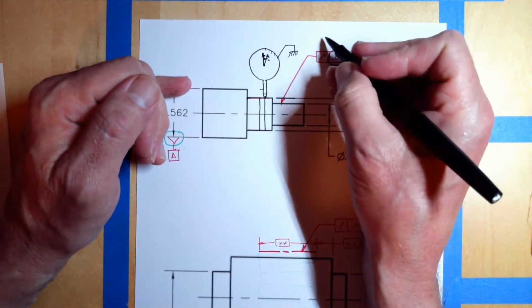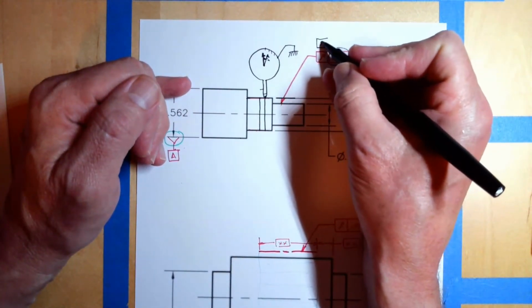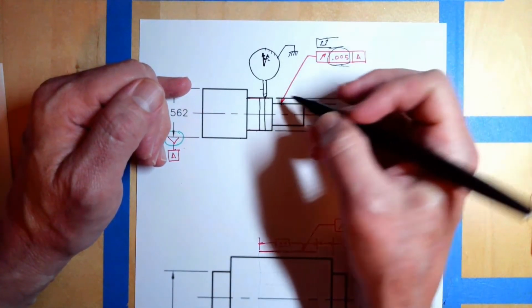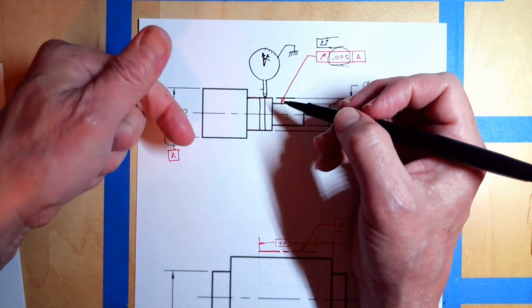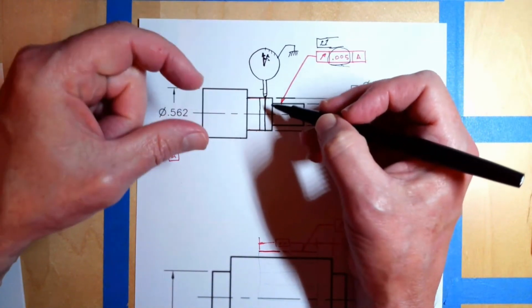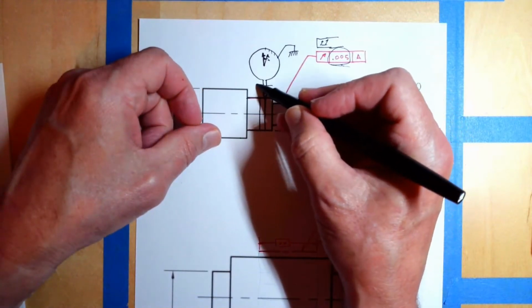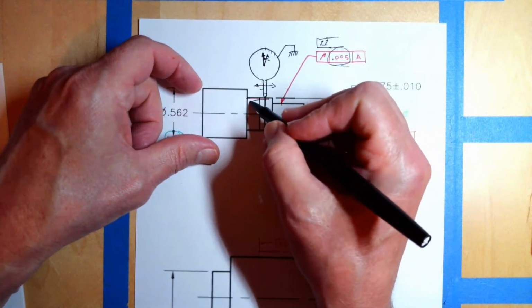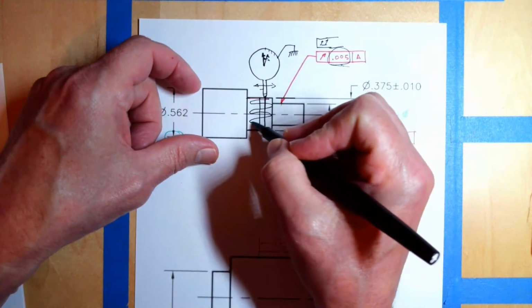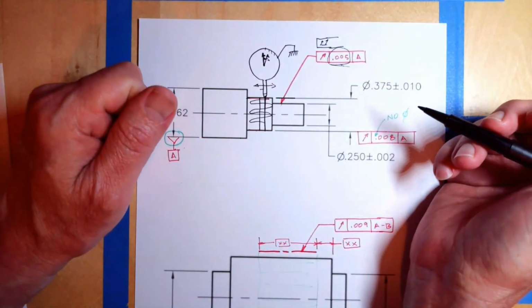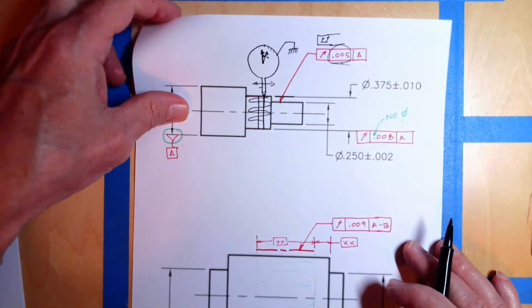Now, if we change this to total runout, which is the double arrows like that connected, total runout means that we're going to be rotating it, and as we're rotating it, we're going to make a circular pattern, but we're also going to move the dial indicator left and right, so it's going to move across. So we're really going to trace out something that looks like this as we're moving along, and that's total runout. So those are those two examples.